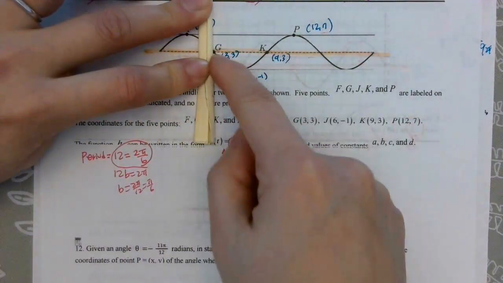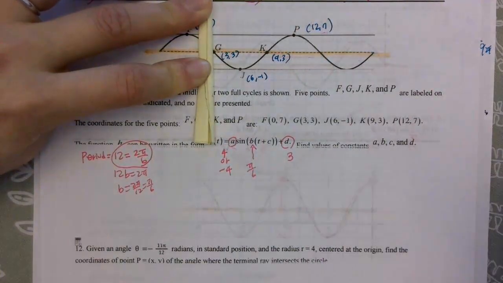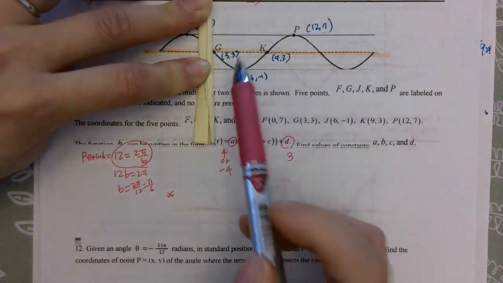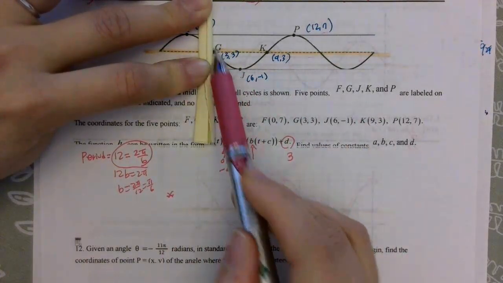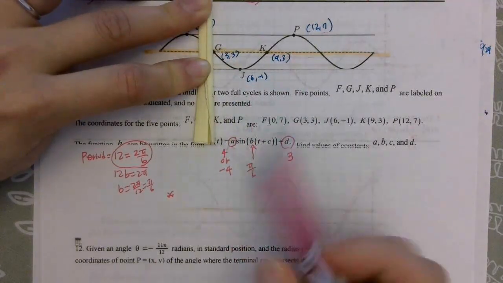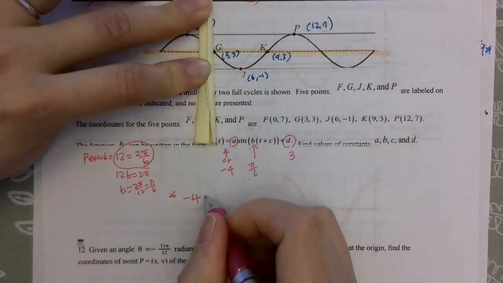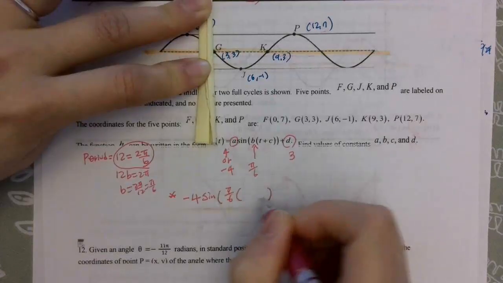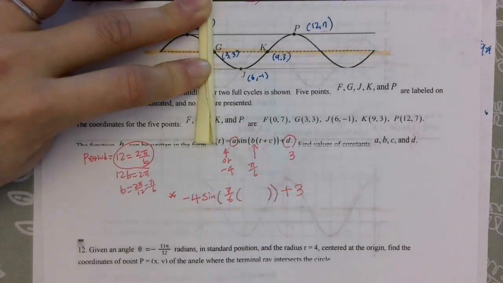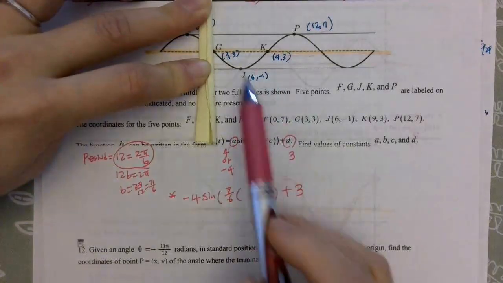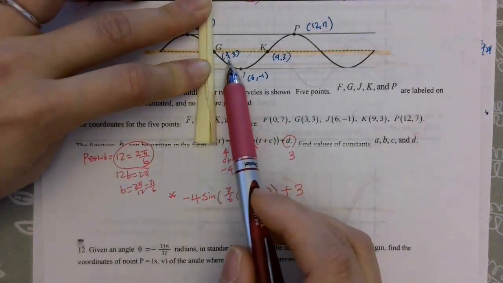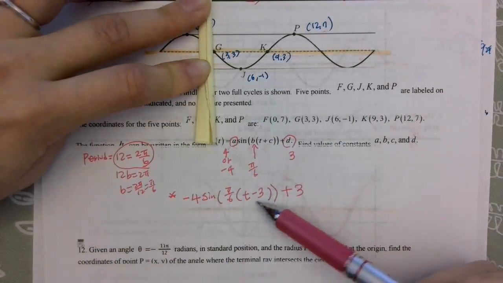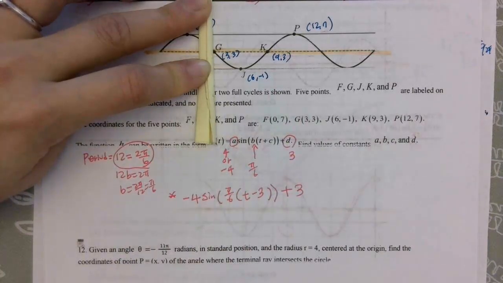If I use this G as a starting point, I can come up with the equation, which I'm going to write over here. Point G starts at the midline, so it's a sine, but it goes down. So the a value has to be what? Negative. So I'm going to use -4. Sine of, I'm copying it down, b is pi over 6, t plus c, I have no idea, that's what I'm looking for, and plus 3. So what's going to go over here? Notice now your starting point is at 3. So this is going to be t minus 3. Be careful, not t plus 3, t minus 3, since you're moving it 3 to the right.